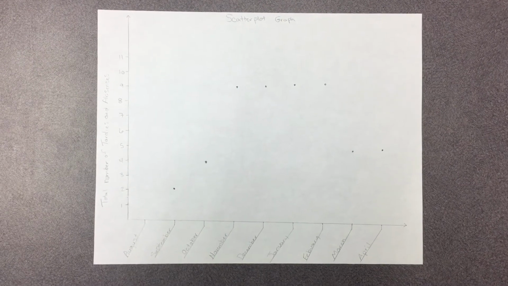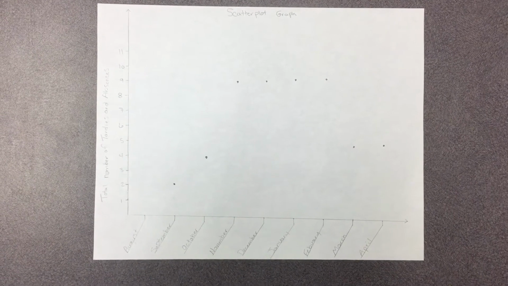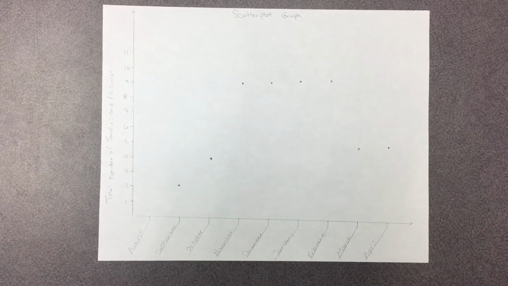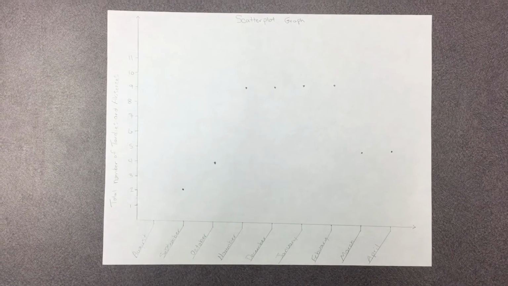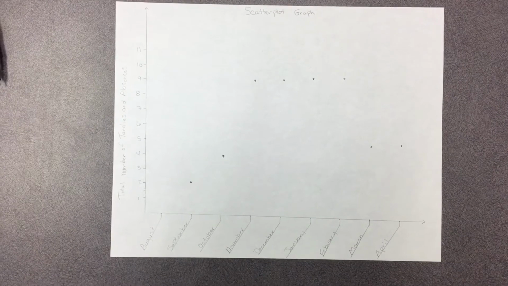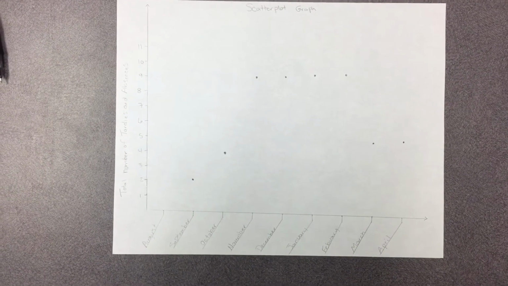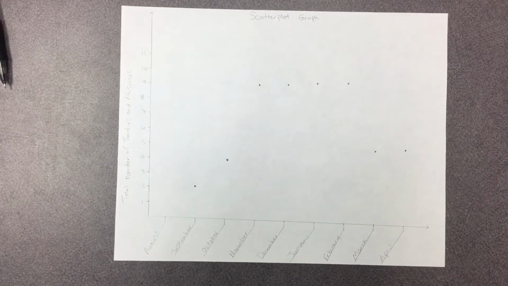After we plotted the points on the graph, the next step was to figure out if the data had a strong positive correlation, perfect positive correlation, strong negative correlation, perfect negative correlation, or no correlation. After reviewing the graph, the results showed that there was no correlation that could be made between the months and the amount of attendance violations.